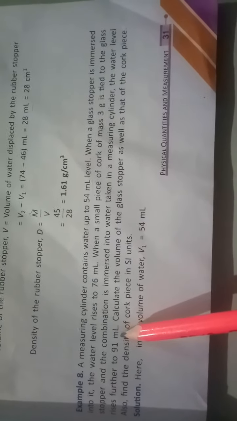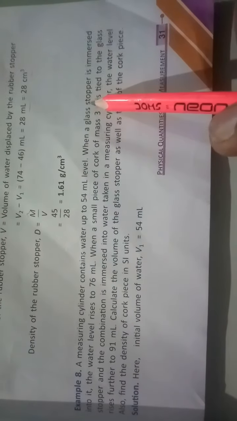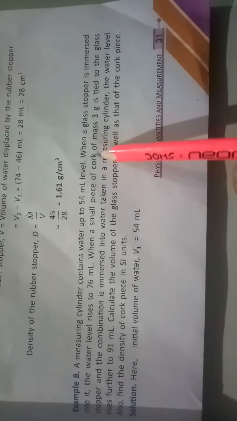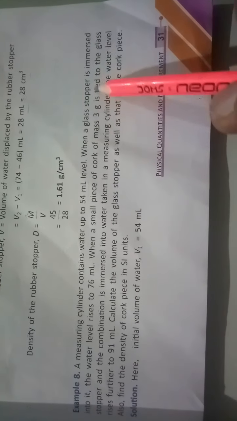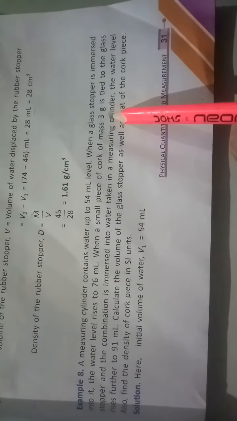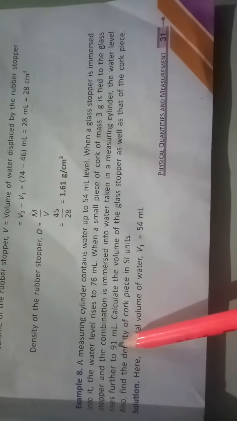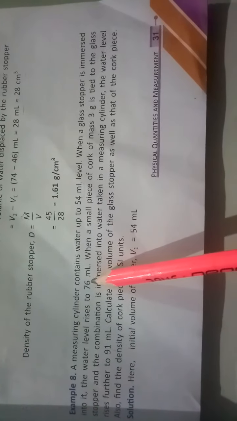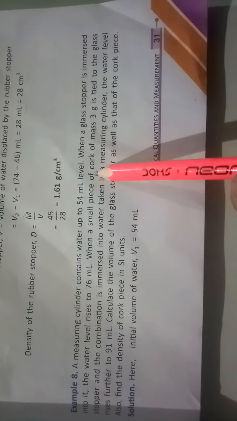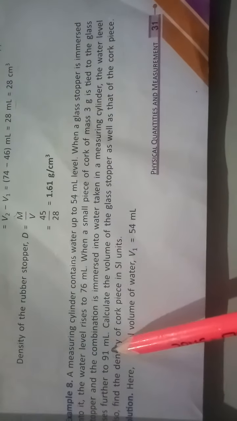So what they did after that, first they immersed the glass stopper, then a piece of cork whose mass is 3 gram tied with the glass stopper, then immersed into the water, then again water level increased to 91 milliliter. First water level 54 milliliter, with glass stopper 76 milliliter, with cork and glass stopper now this is 91 milliliter.